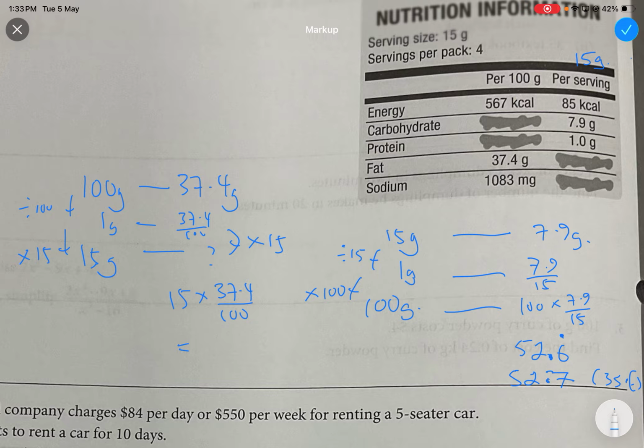Divided by what? 20. Then times 3, also can. But 1 is the easiest number to multiply.